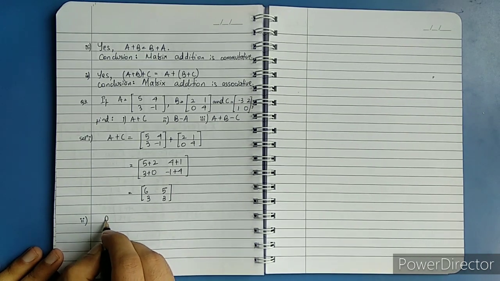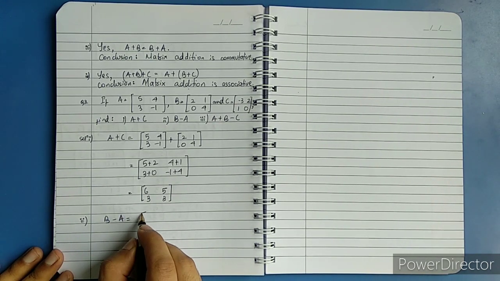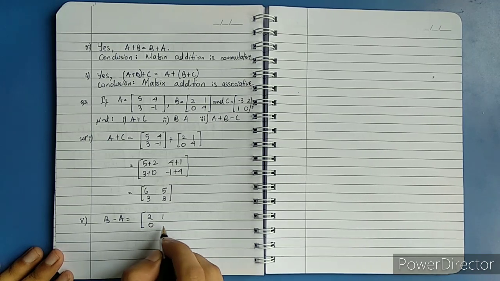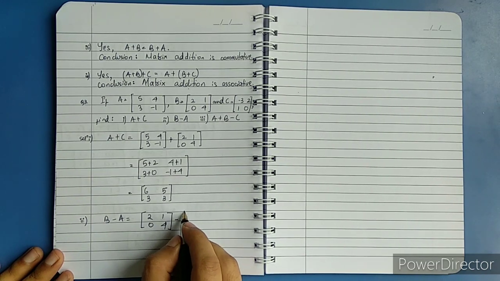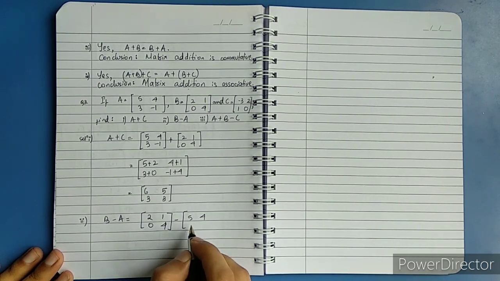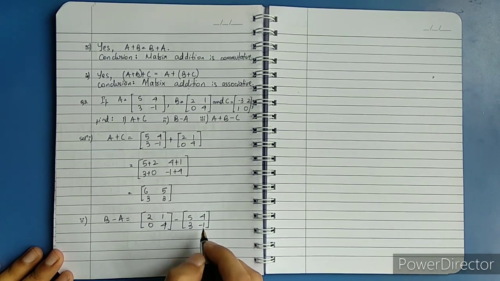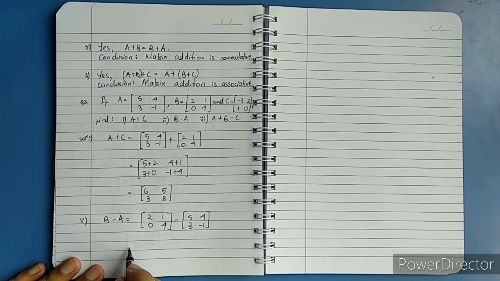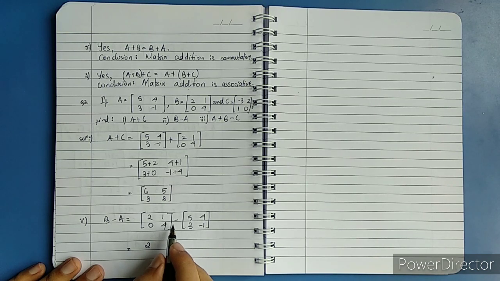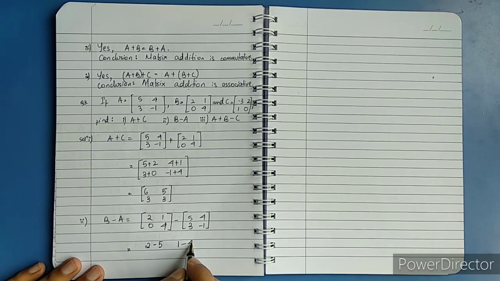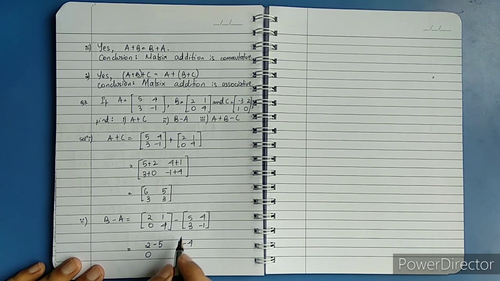Second part, B minus A. This is equal to 2, 1, 0, 4 minus 5, 4, 3, minus 1. If there is minus in between, we'll subtract them. So 2 minus 5, then 1 minus 4, 0 minus 3. This is how we subtract matrices.